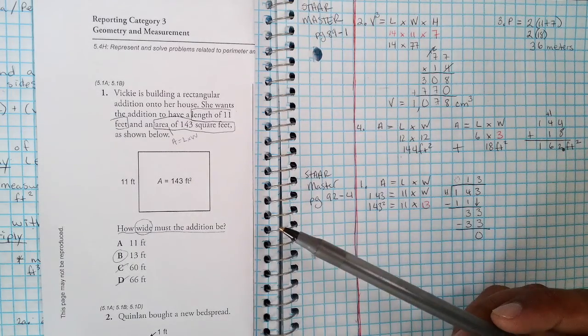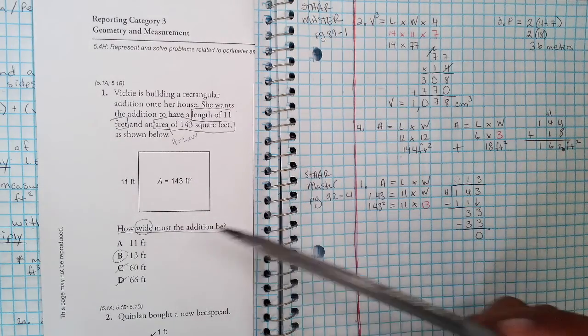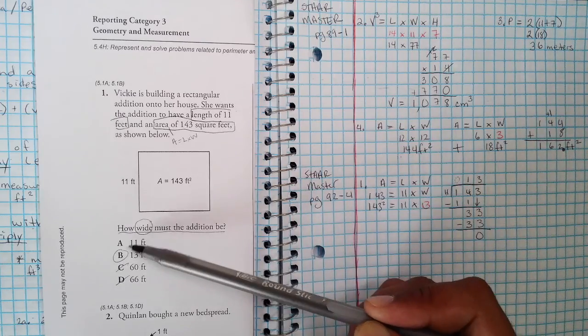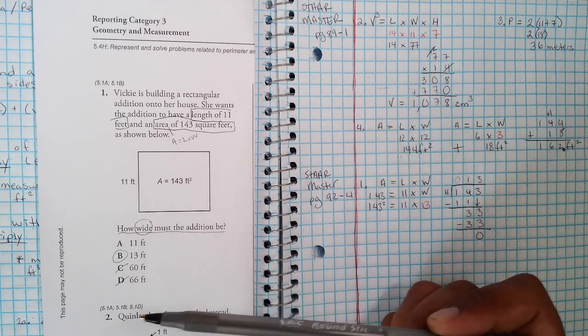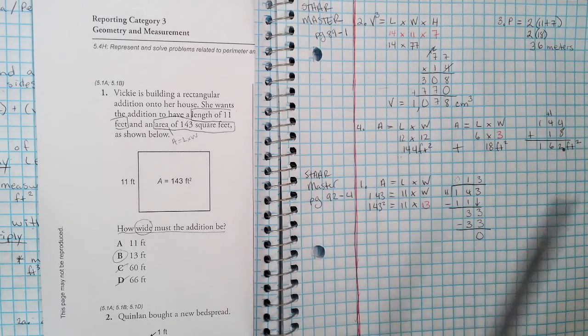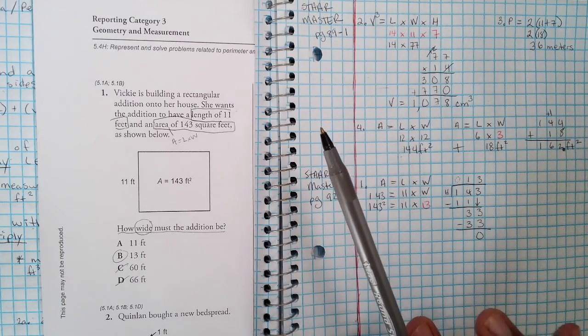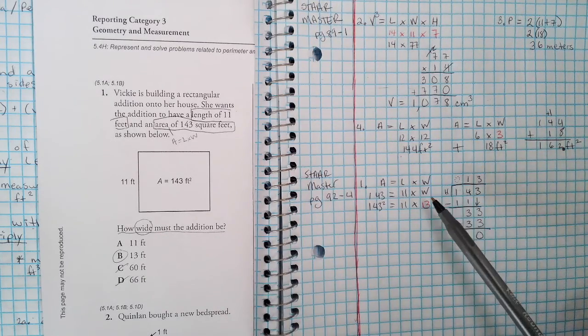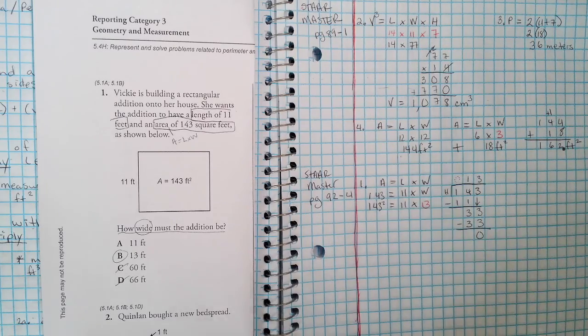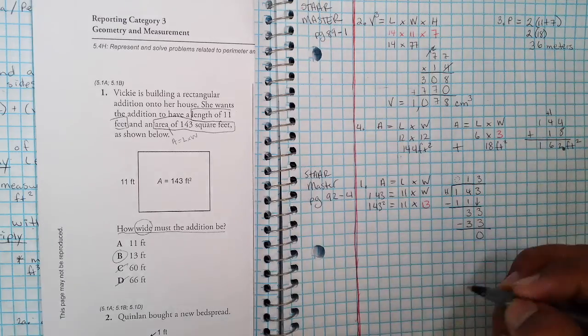Now, I know some of you probably did this. You probably took 11 and multiplied it by each answer choice. You did process of elimination, Occam's razor, getting rid of answers as you're going down the line. That's perfectly fine too. So you should have found by the second one that 11 times 13 gives me 143. Works perfectly too. All right? All right, let's move on to number 2.